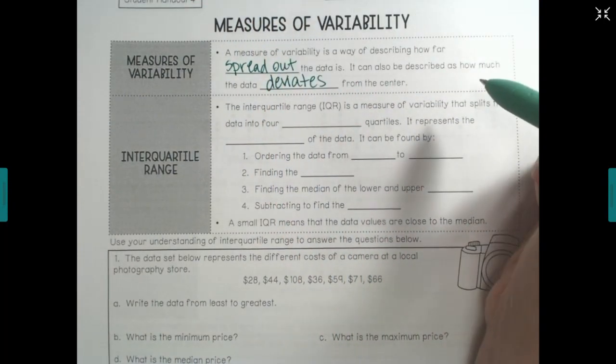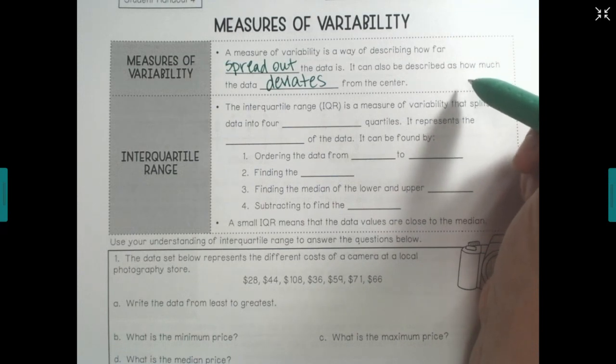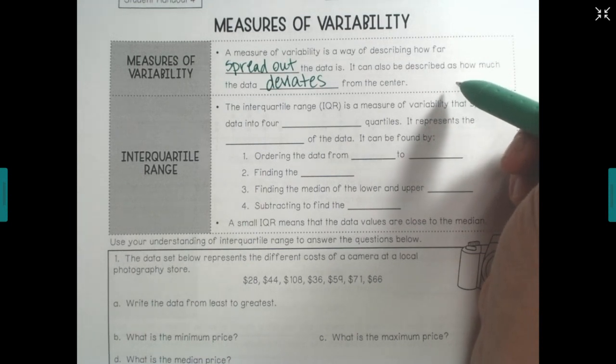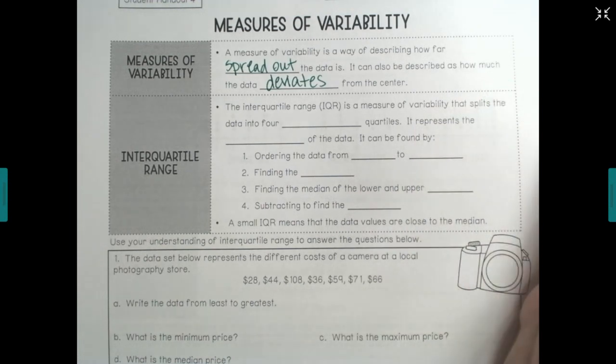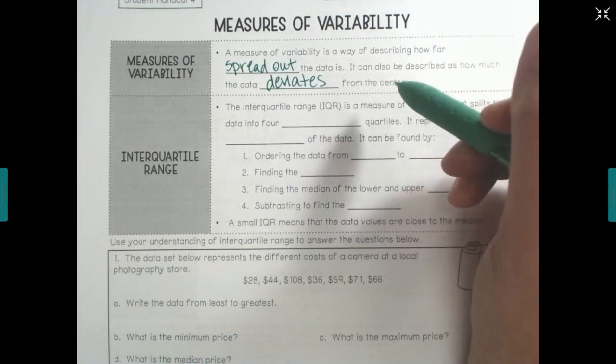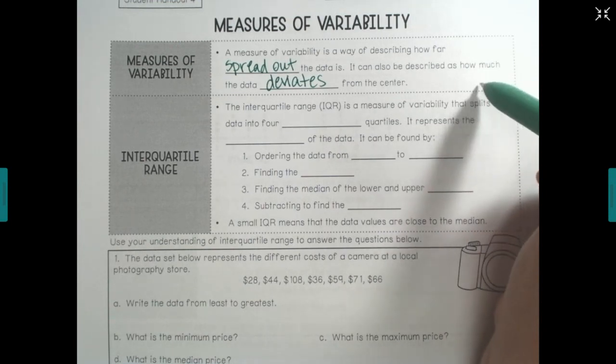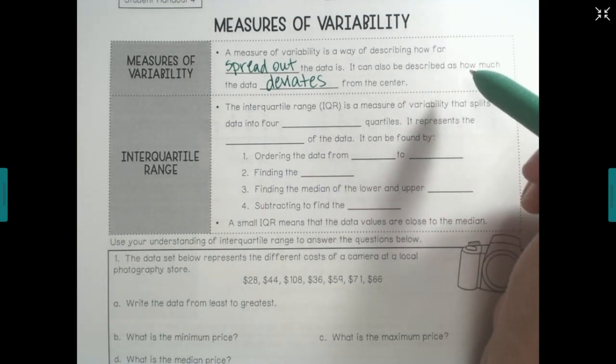So think about it. If I have something that's in the middle and most of them are right around the middle, then everybody kind of made the same type grade, for example, if it's on a grade. If a lot of people made between a 75 and an 85, but then somebody made 100 and somebody made a 0, like that shows how far away all the data is from the middle.